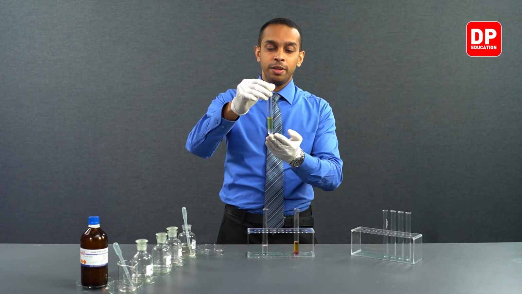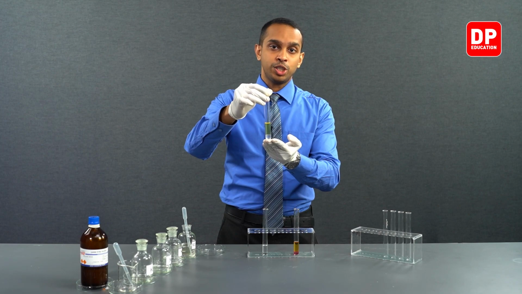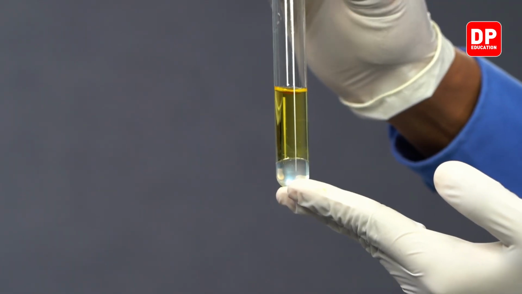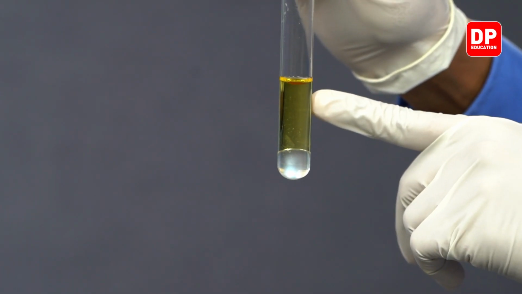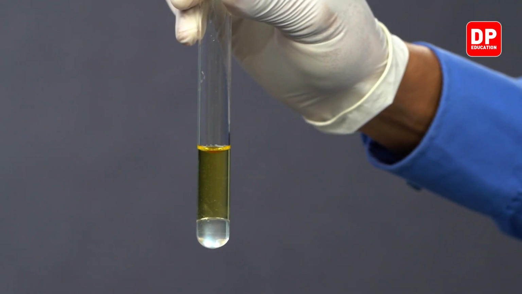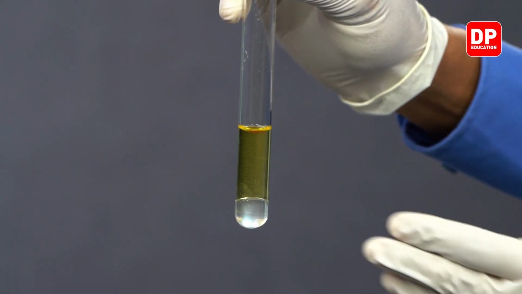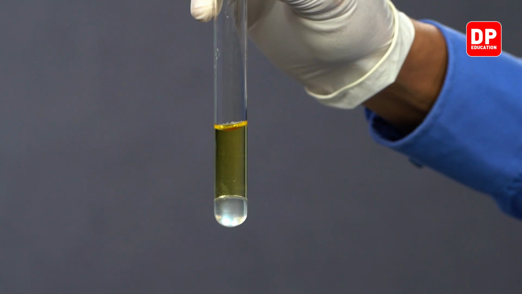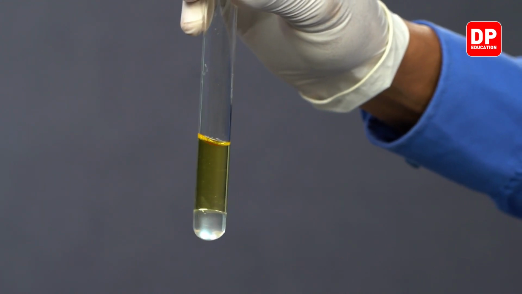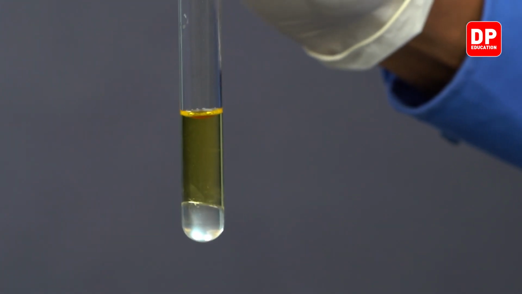And then if you give it a little bit of a shake or swirl, you can see the color will go from the top layer to the bottom layer. Most of the color will transfer there, but the top layer will retain some color, but still we'll give it a shake and see.